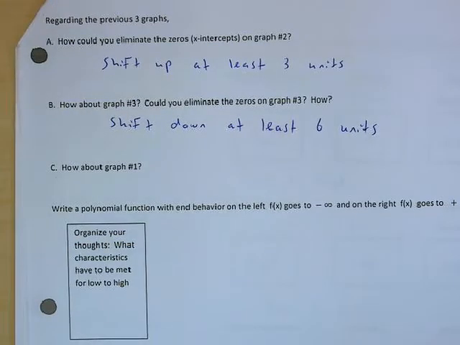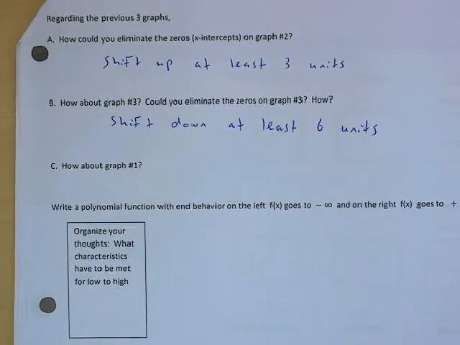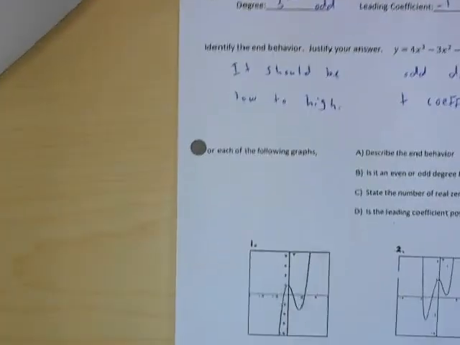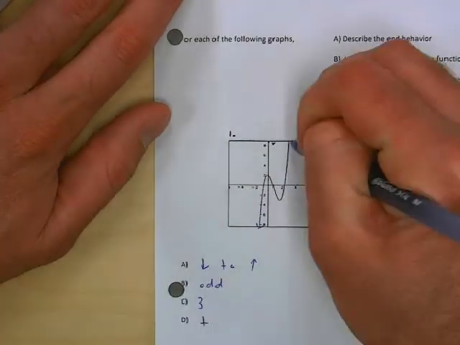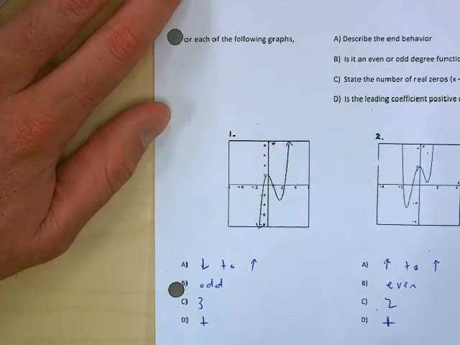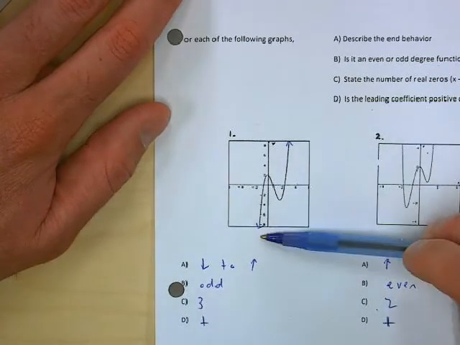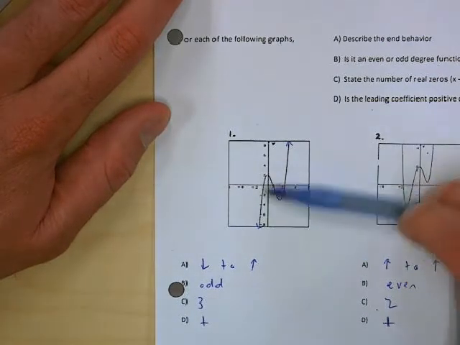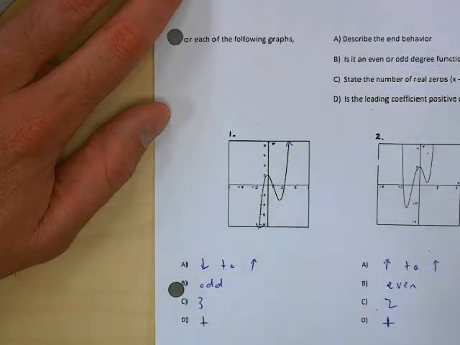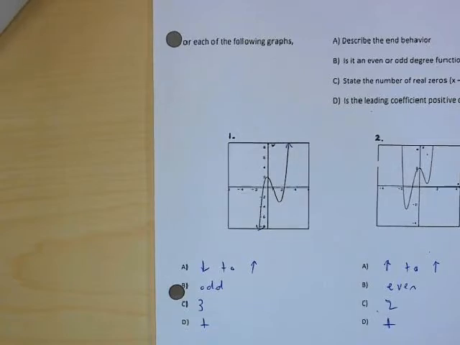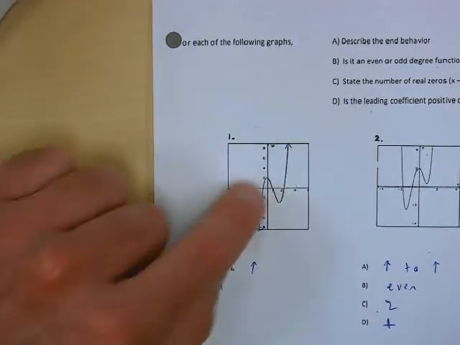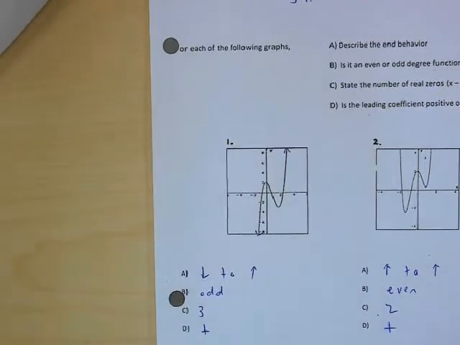All right, and then part C, well, how about graph number 1? Where do we have to shift that thing to get rid of its x-intercepts? Well, this thing goes down forever, this thing goes up forever, so no matter how far up I move it, this is always going to hit the x-axis somewhere. No matter how far down I move it, this side is always going to hit the x-axis somewhere. So can we get rid of the x-intercepts here? No, we can't do it. We can maybe change the number of x-intercepts by moving this just a little bit, but no, we can't get rid of them.